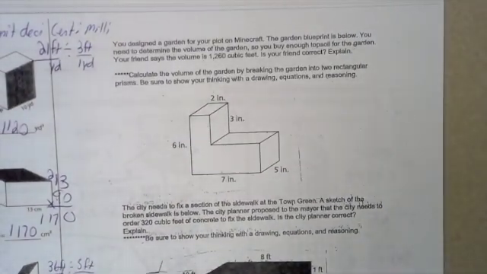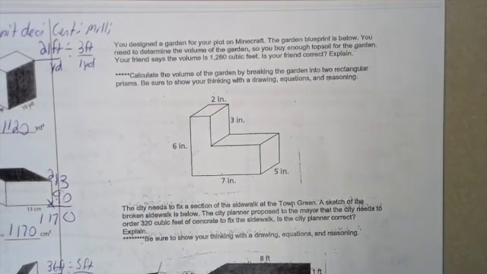The last 2 problems are composite volume. You designed a garden for your plot on Minecraft. The garden blueprint is below. You need to determine the volume of the garden so you can buy enough topsoil for the garden. Your friend says the volume is 1,260 cubic feet. Is your friend correct? Explain. So we want to calculate the volume of the garden by breaking the garden into 2 rectangular prisms. Be sure to show your thinking with a drawing, equations, and reasoning.